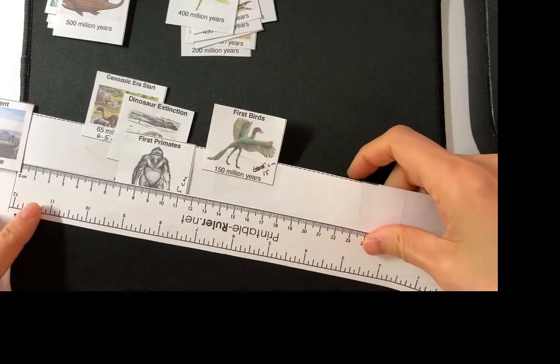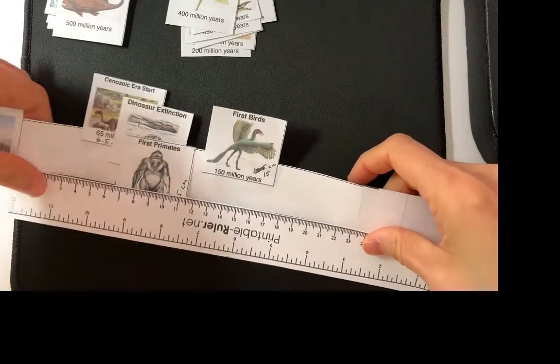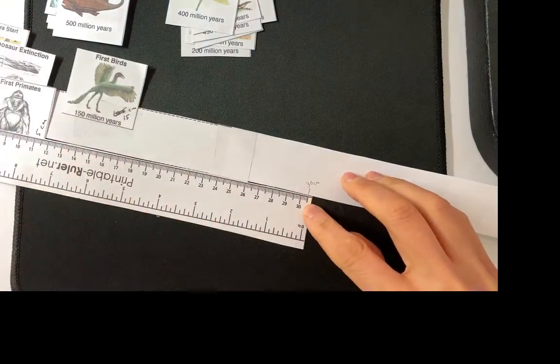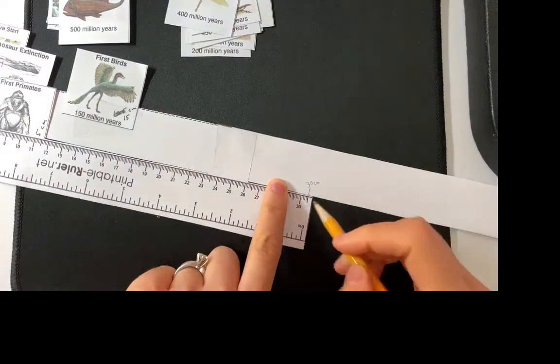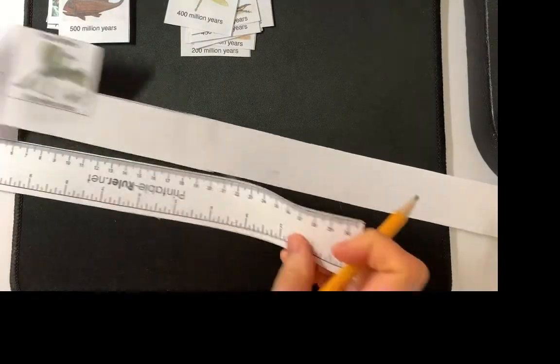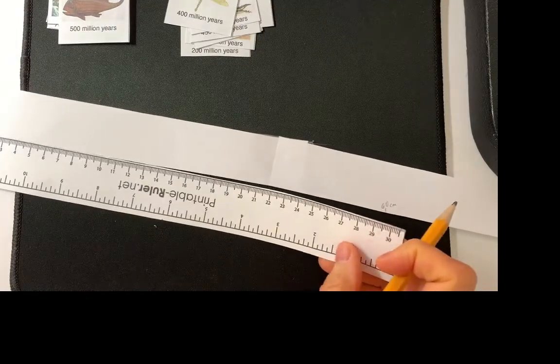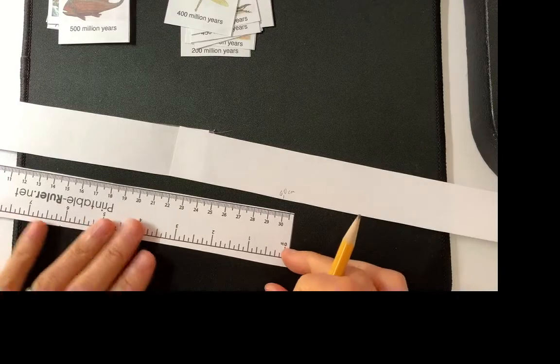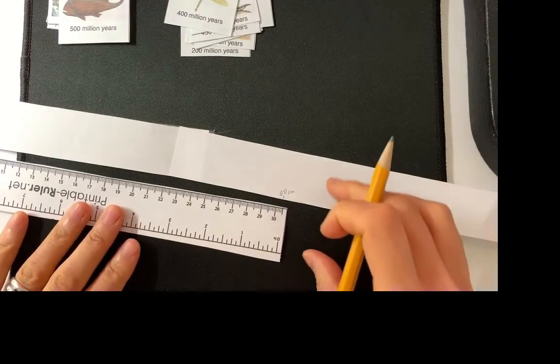Okay, so we start 0, and then what I did was I got all the way over to 30, and I made a little pencil mark for 30, and then I went ahead and did it again for 90. Oops, sorry, 60. Having math problems here.